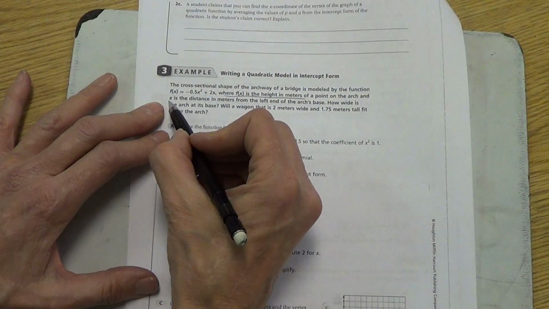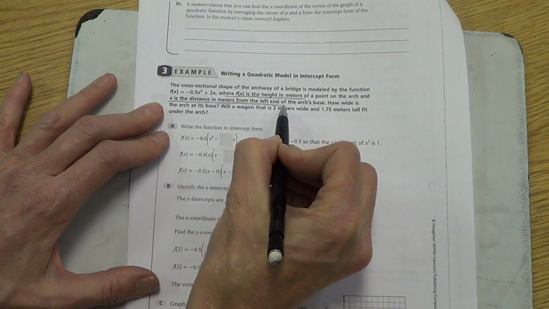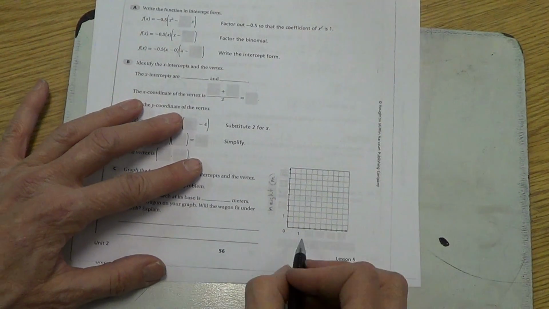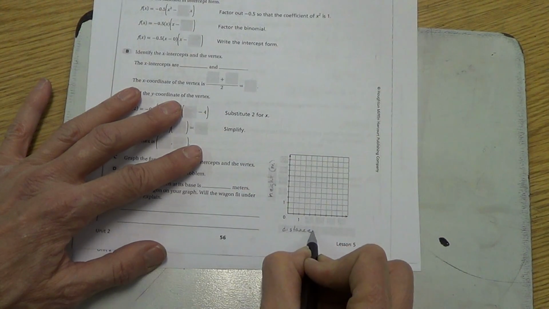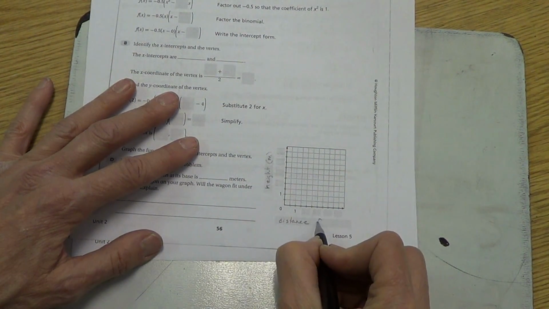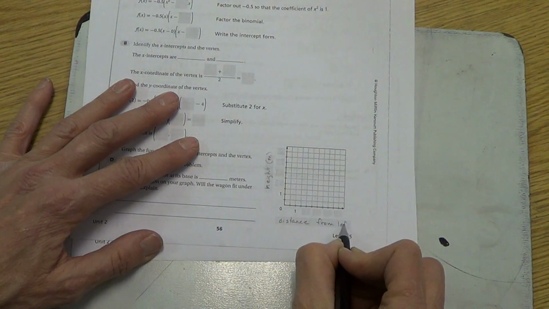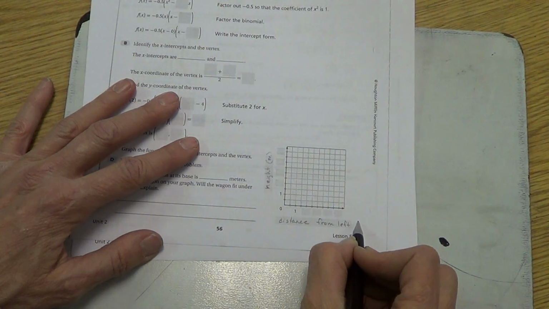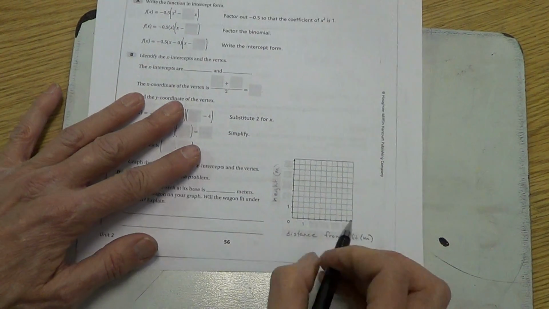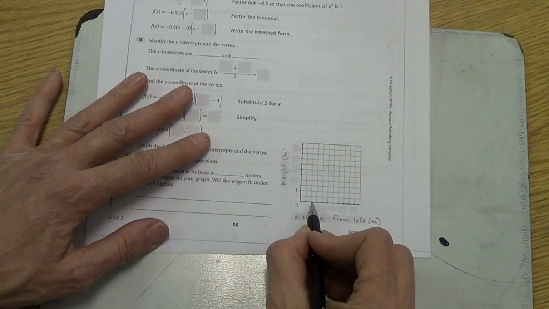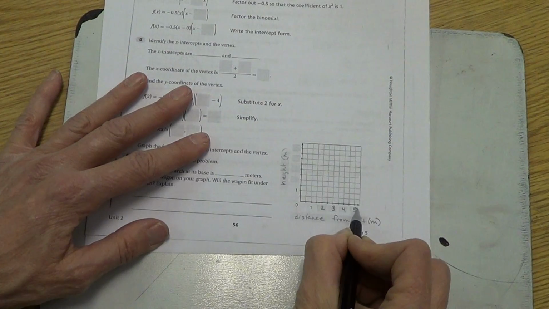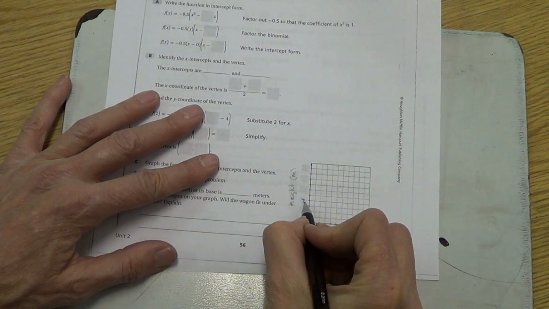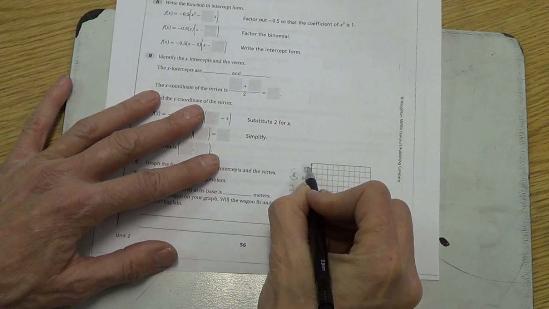Okay, of a point on the arch, and x is the distance in meters from the left end of the arch's base. So this is distance from left. And they said that that is in meters. So now we can complete our counting. Every 2 squares is equal to 1, so that would be 2, 3, 4, 5. Here, every 2 squares is 1, so 1, 2, 3, 4, 5.